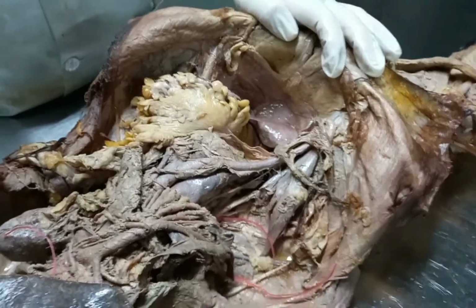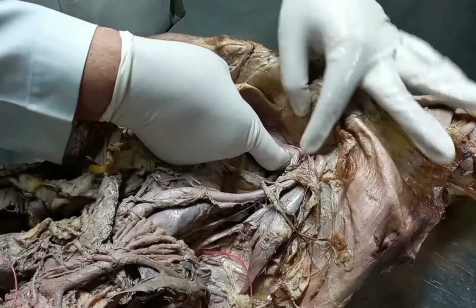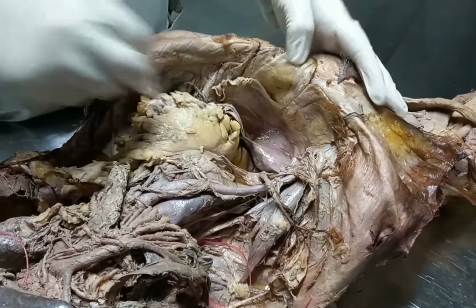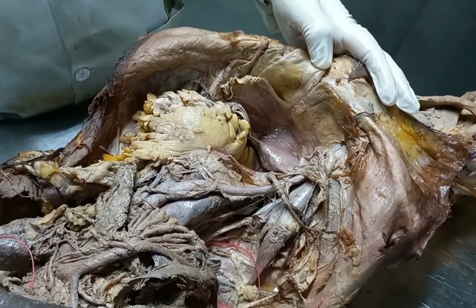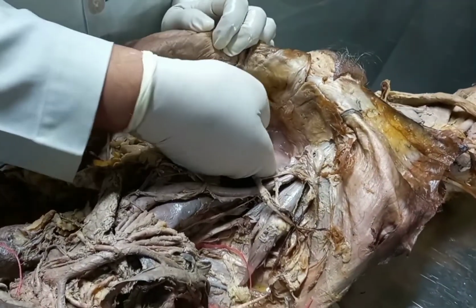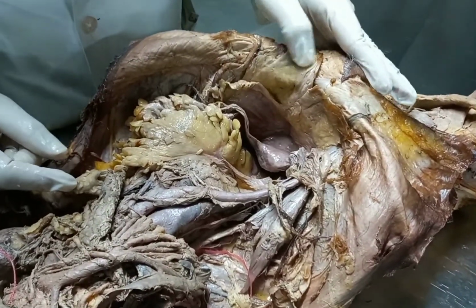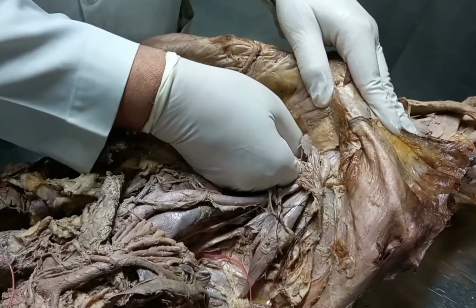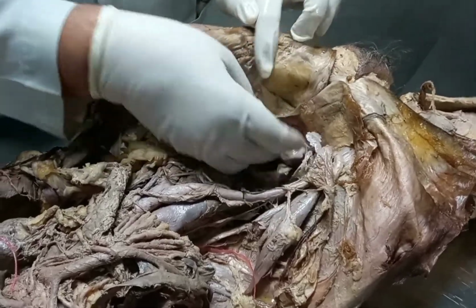When the examiner will ask you about this organ in the examination, there will be a dissected body like this, and he may ask you the first question: identify the uterus. Okay, in this dissected specimen, you have to identify the uterus. Uterus you can identify by the presence of a pear-shaped structure. See, this is the uterus.